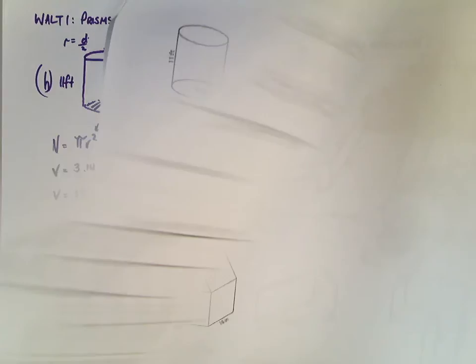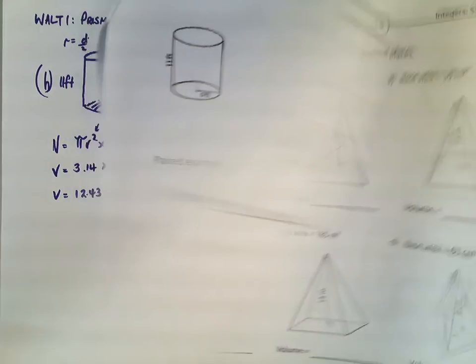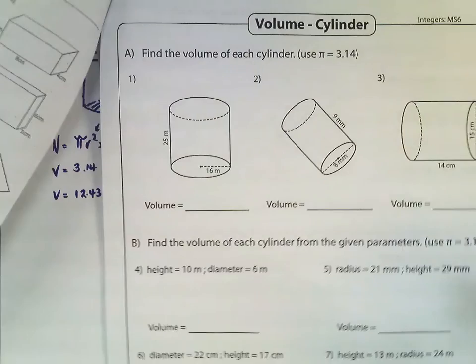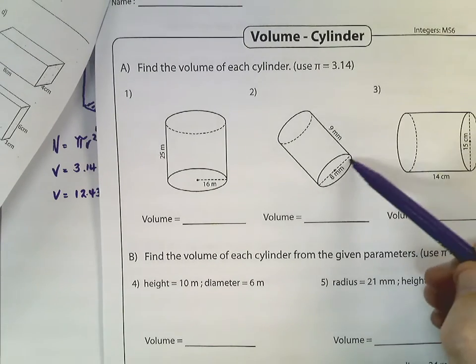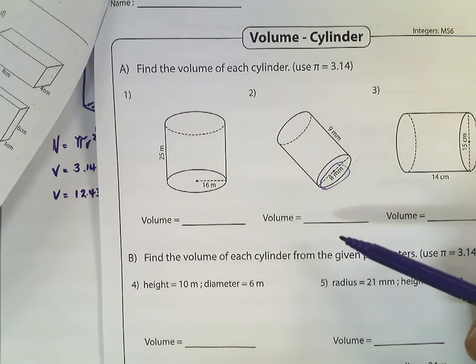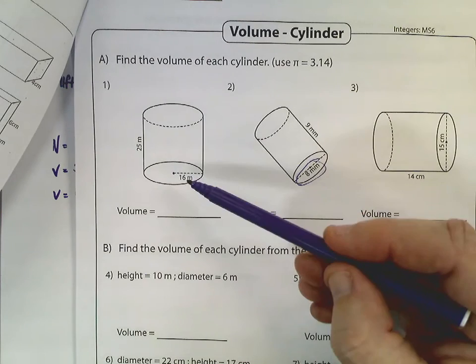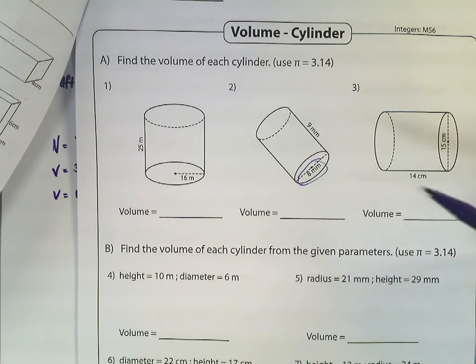So that should mean now that you should be capable to take on this particular set of questions here. So looking at this, as I said, be careful. This is a perfect example where we've given you a diameter. So here you can see we've given you a radius. This one we've given a diameter.